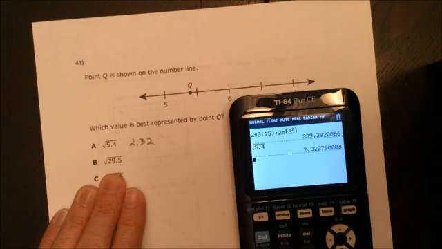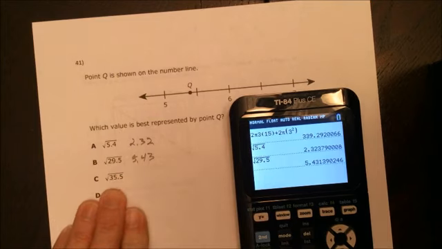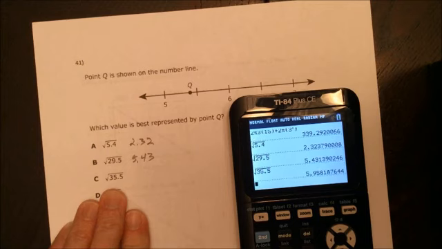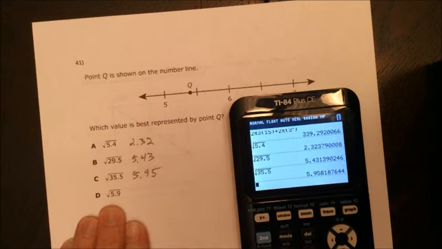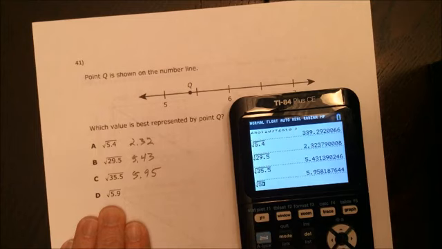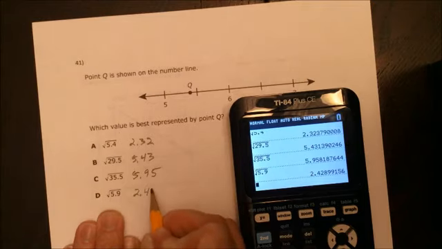Okay? The square root of 29.5 is 5.43. The square root of 35.5 is 5.95. And last, the square root of 5.9 is 2.42.